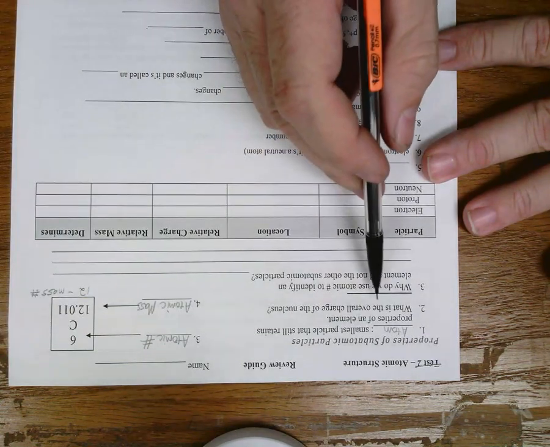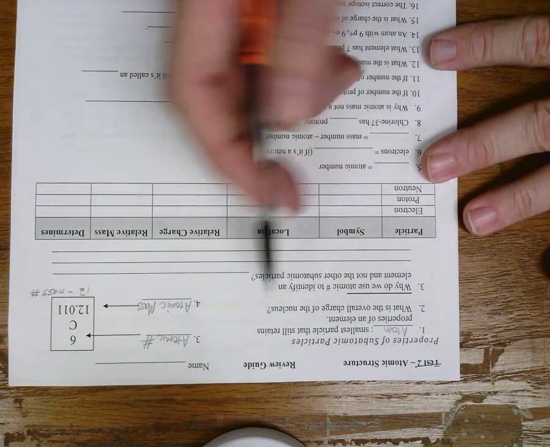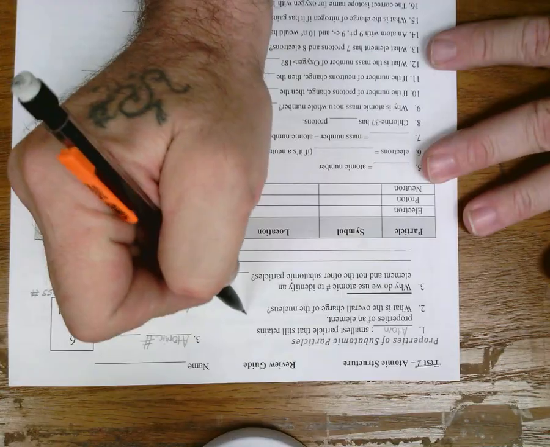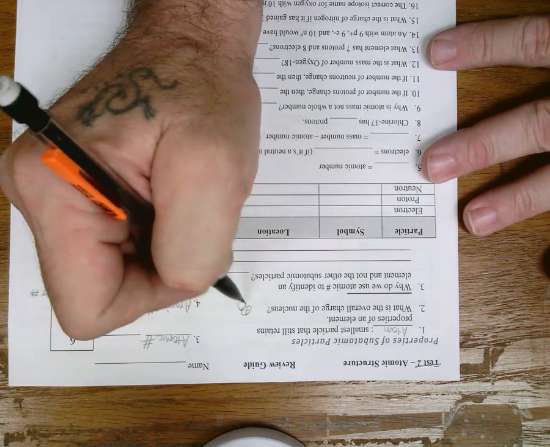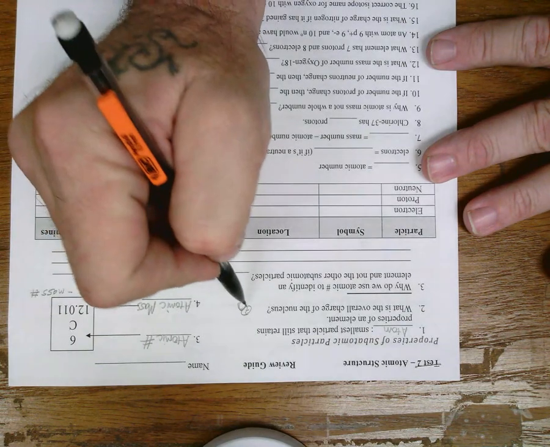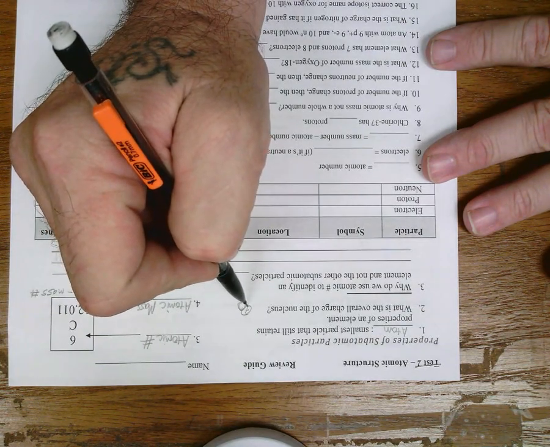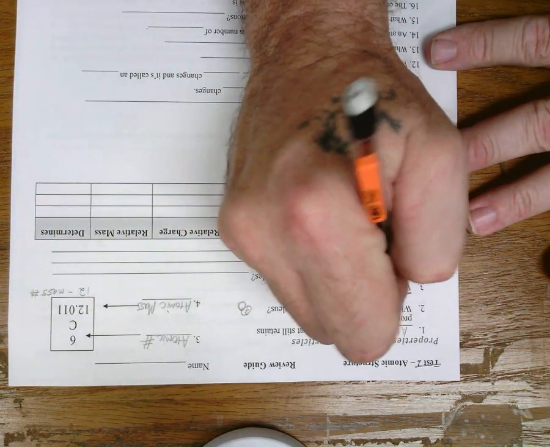Okay, what is the overall charge of the nucleus? Well, let's think about this. What does the nucleus have in it? It's got protons, which are positively charged, and neutrons, which are not charged at all. So what is its overall charge? Its overall charge is positive.